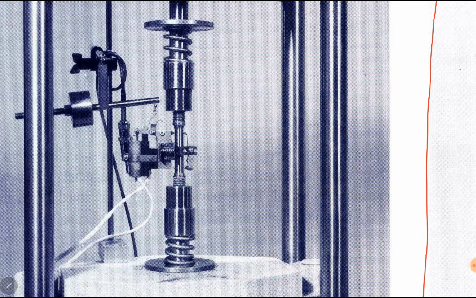So rod AB is actually a rectangular rod with a cross-sectional area, which is given as 500 millimeter square.